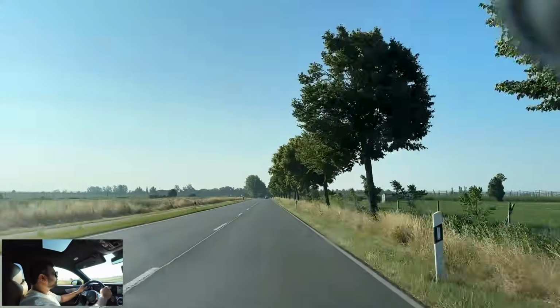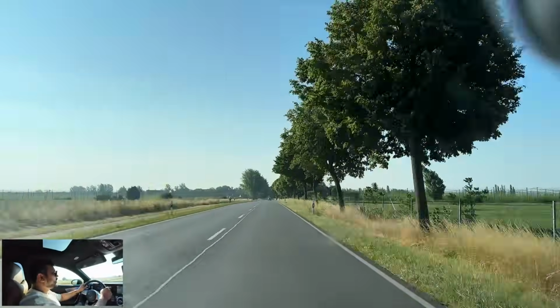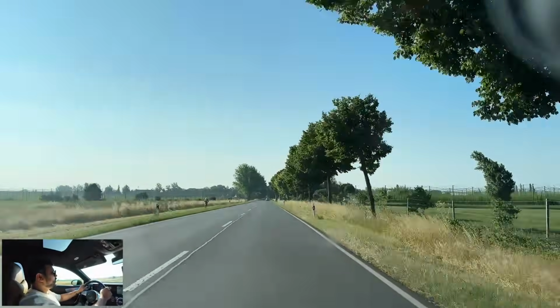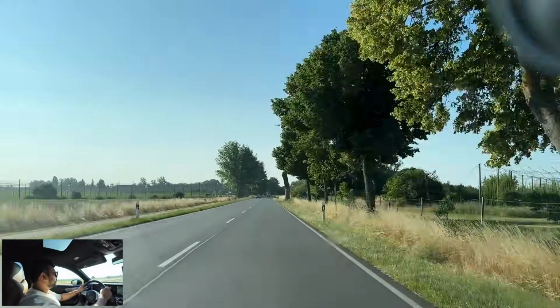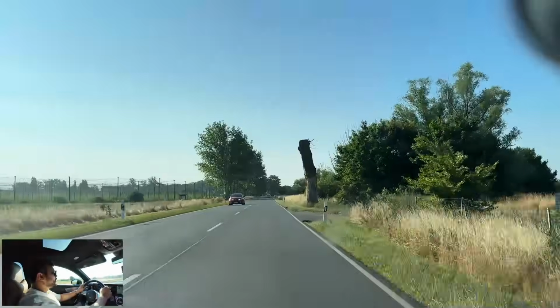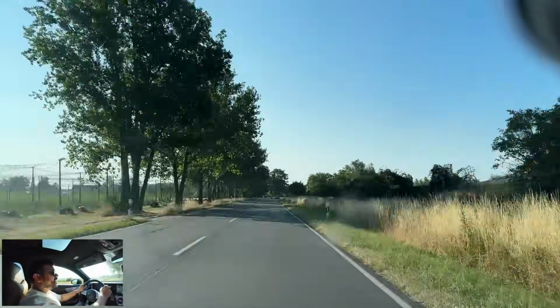So now here we can see dotted lines. This means that overtaking is allowed, but only if we have enough visibility, there is no oncoming traffic, and no restriction signs are there. From the exam perspective, overtaking without full visibility can lead to exam failure.